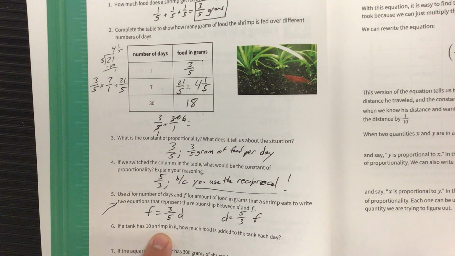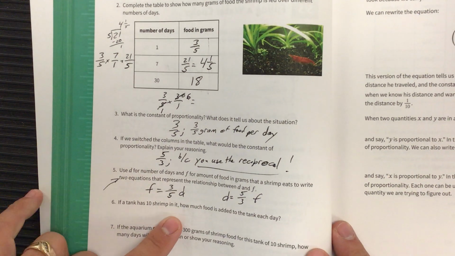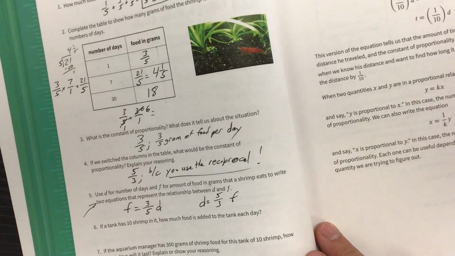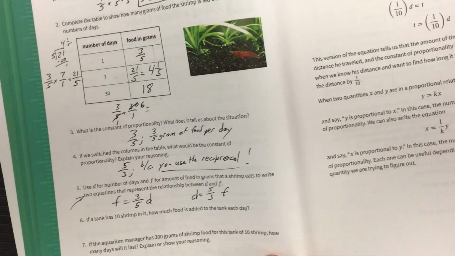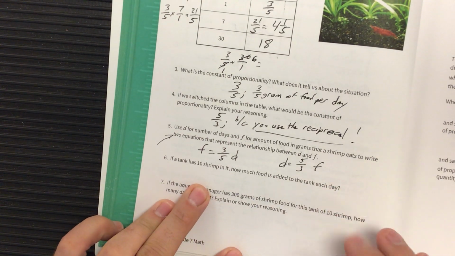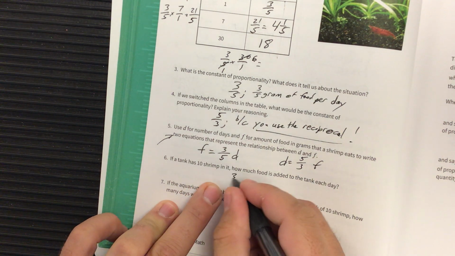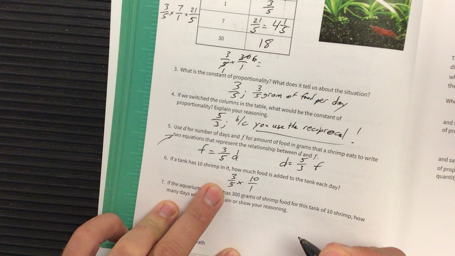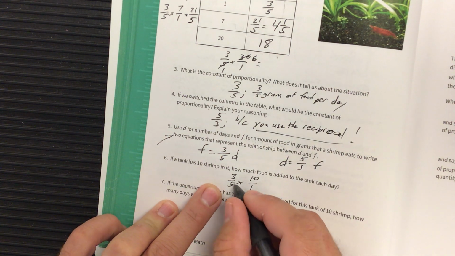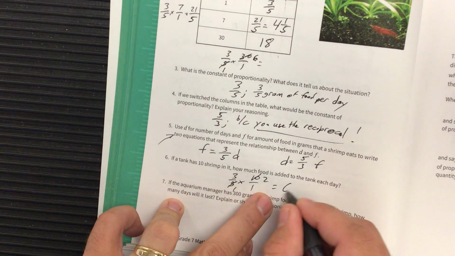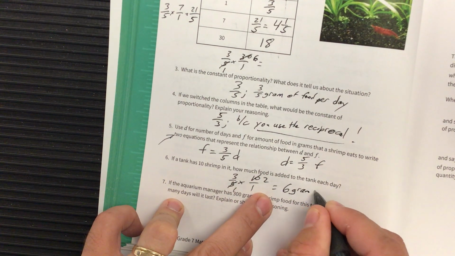Okay, if a tank has 10 shrimp in it, how much food do I need to add every day? So how much does 1 shrimp eat? 3/5 of a gram every day, so I got to take it times 10 shrimp. Cross cancel the 5 and the 10. 3 times 2 is 6 grams.